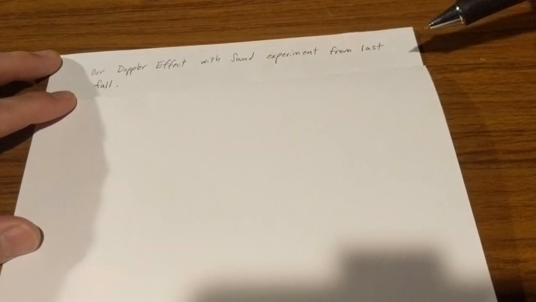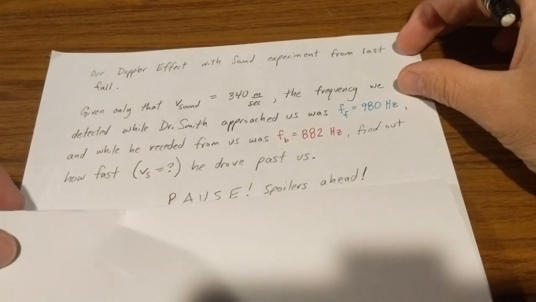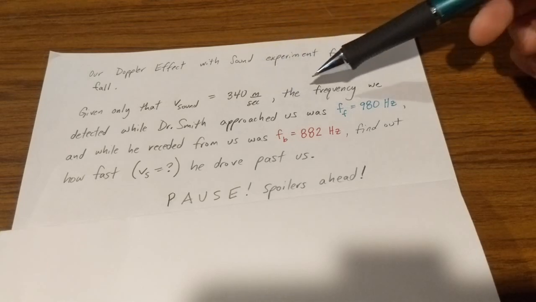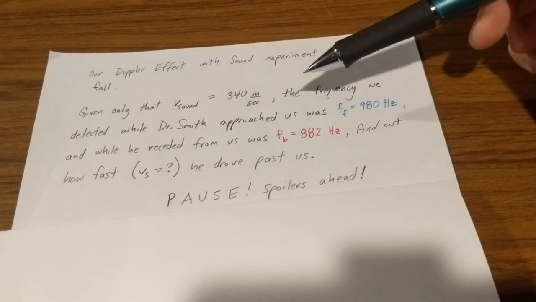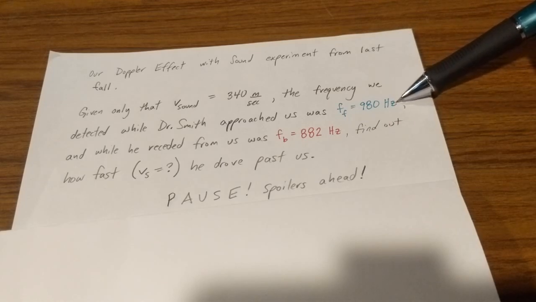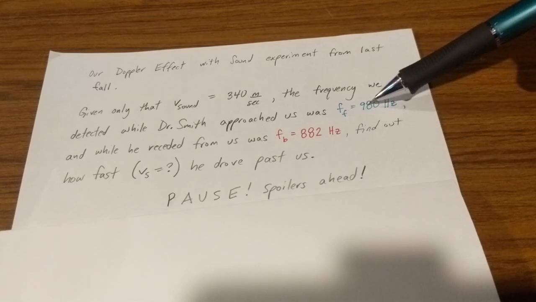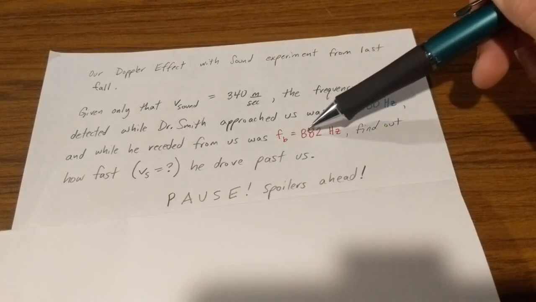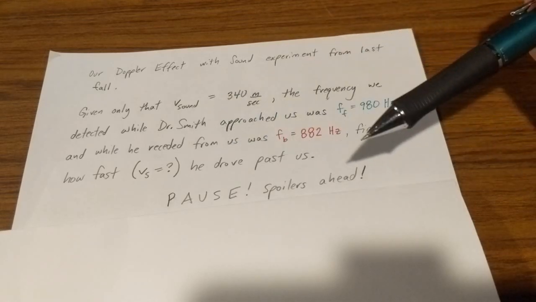So here are the numbers that we had in our experiment last fall with the current or graduating seniors. All that we knew when we started the experiment was the speed of sound, and then we recorded the sound of Dr. Smith going by, and it sounded higher pitched than what was actually being produced by the horn when he was approaching us. The frequency that we heard then when he was approaching in the front, I would say, was 980 hertz, and then when he receded from us, the frequency dropped down to 882 hertz. And your goal is to find out how fast he drove past us.